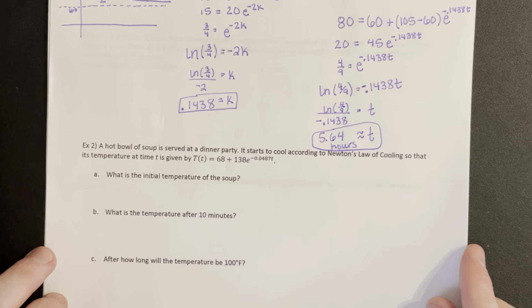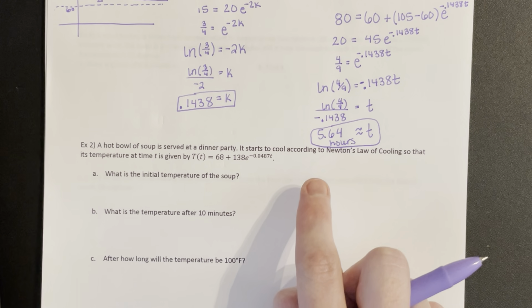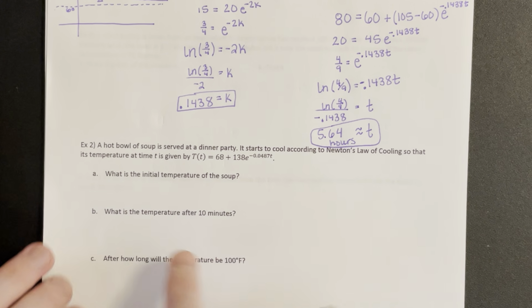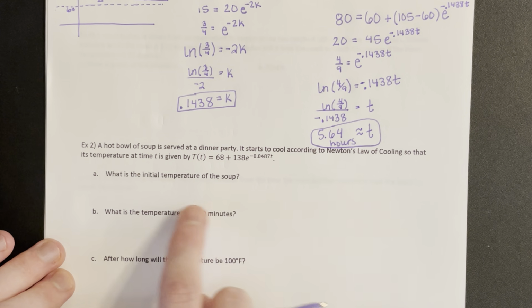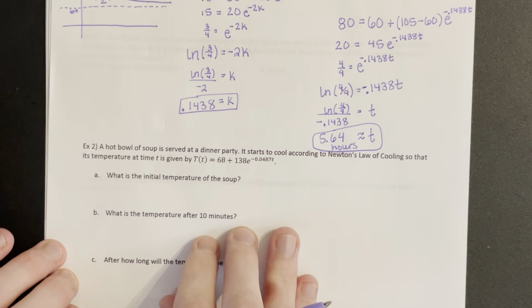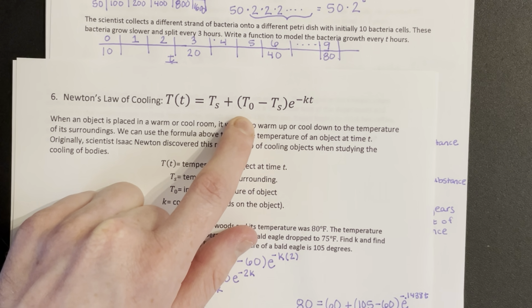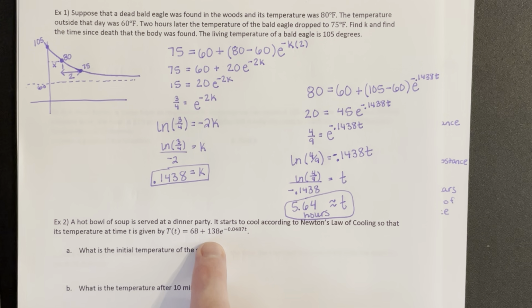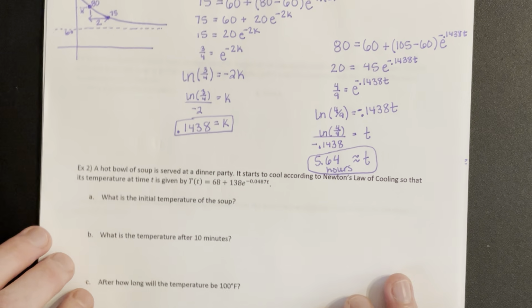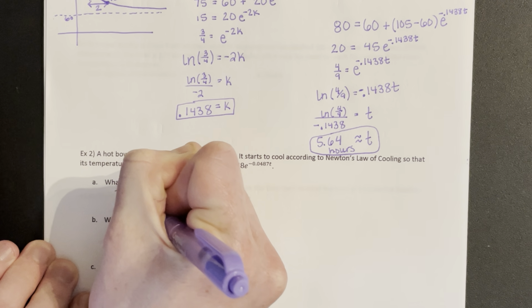All right, in example 2, we now have a hot bowl of soup. It's served at a dinner party. It starts to cool according to our Newton's law. We actually have the equation this time. We want to know what is the initial temperature of the soup. Look at where we have this. The initial temperature is T sub 0, but it's not written in that exact format because it's already been simplified. So to find the initial temperature, we can just do T of 0. Make it easy on ourselves.